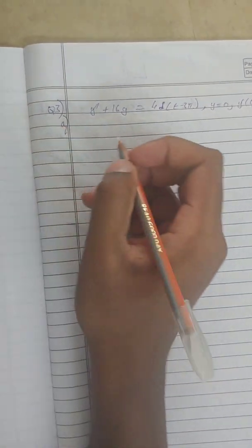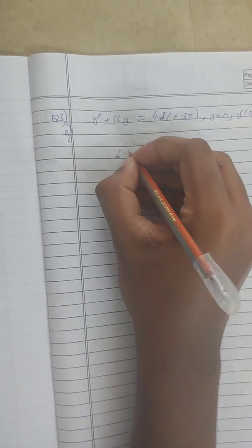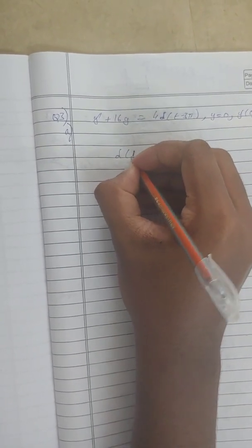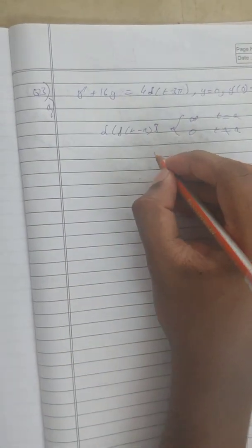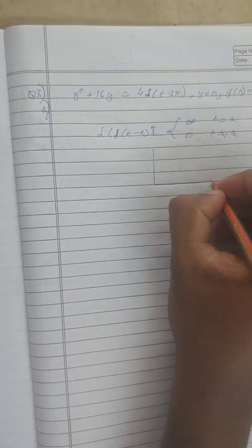So the direct delta function only gives two values, that is infinity when t is equal to a and 0 when t is not equal to a. So as soon as t gets equal to a, it gives a spike in the graph.